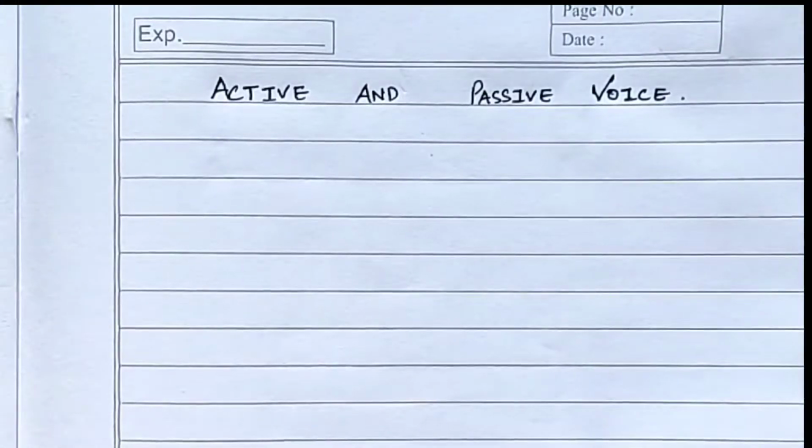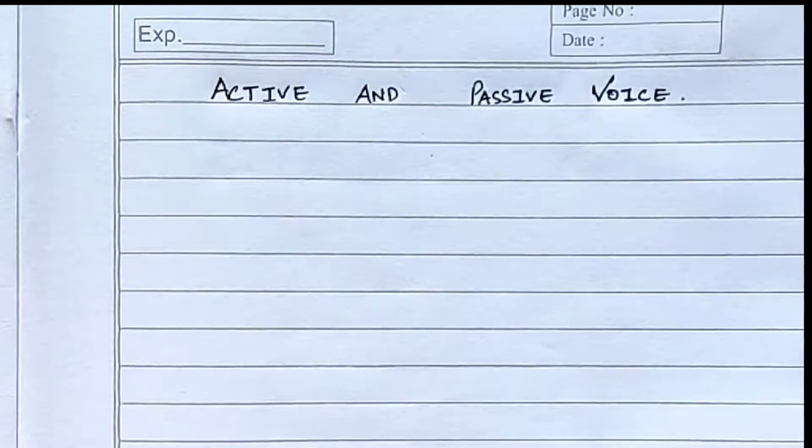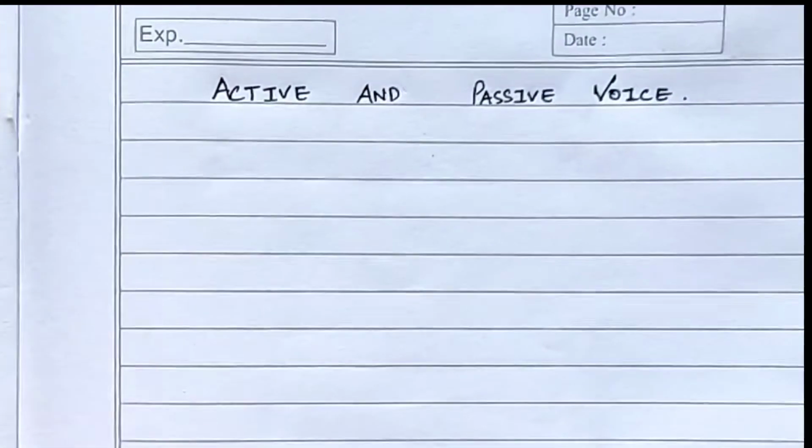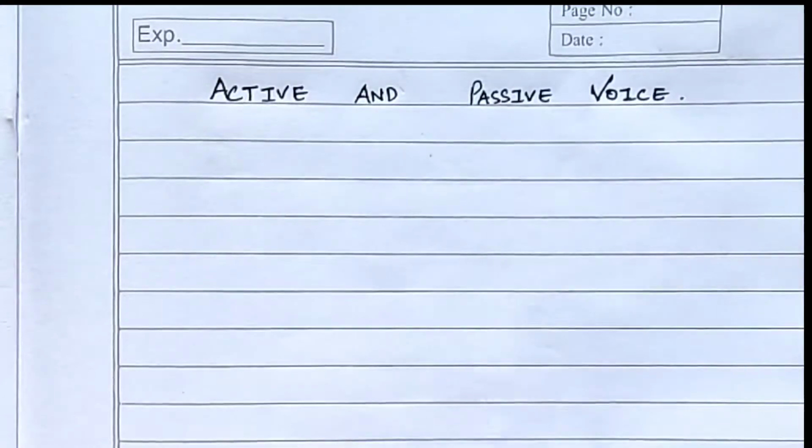Hello everyone. So today we are going to discuss active and passive voice. This is a very important chapter in grammar and it looks difficult, but once you understand how to do it, it will be very simple for you. So active and passive voice, let me write one sentence, an active sentence.